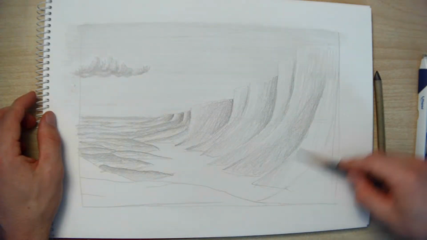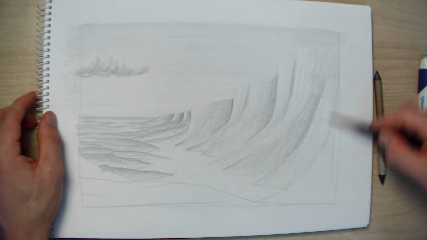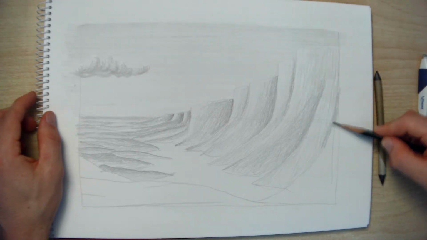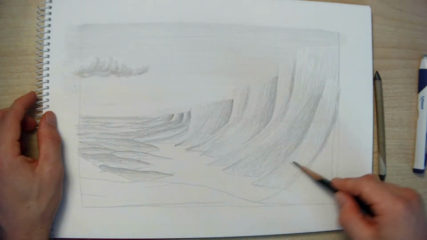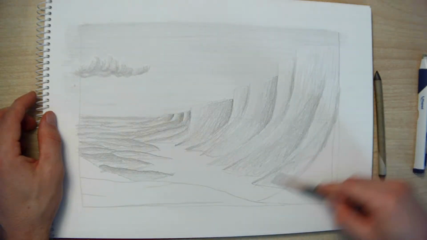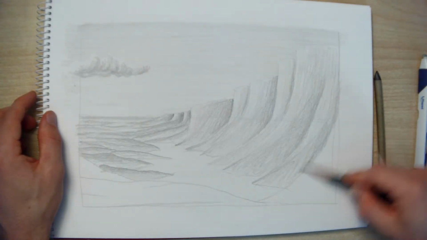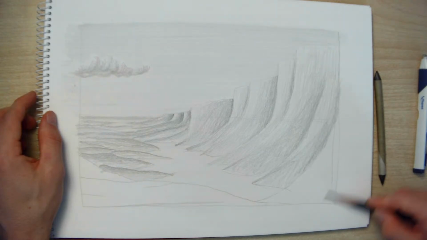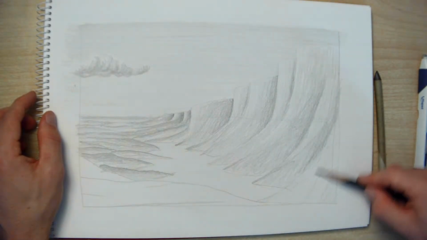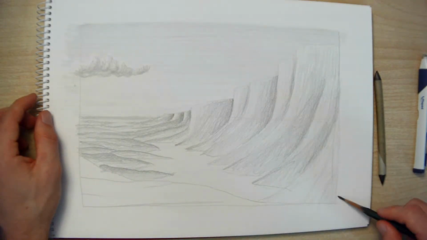Gotta repeat this a couple of times, depending on how many protruding areas you've got. Get it right there. This area right here. And then there's that one, the last one we can see, which is still much further back than this area of the foreground right here.